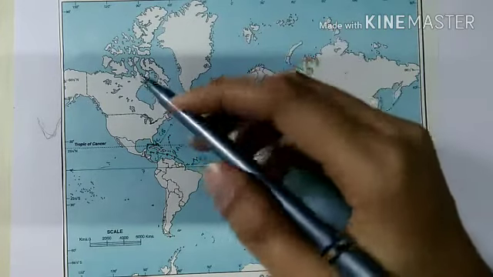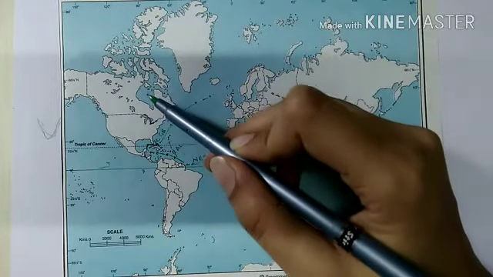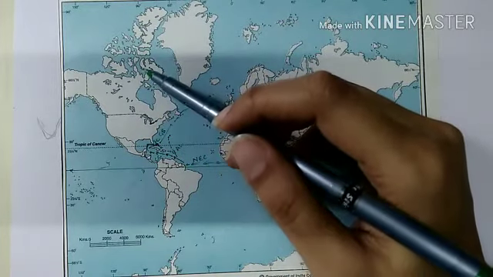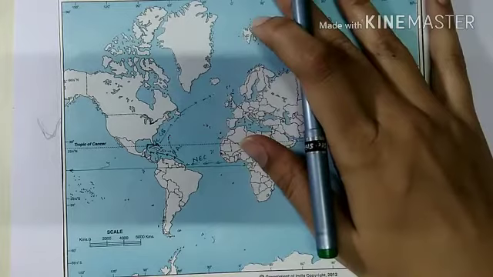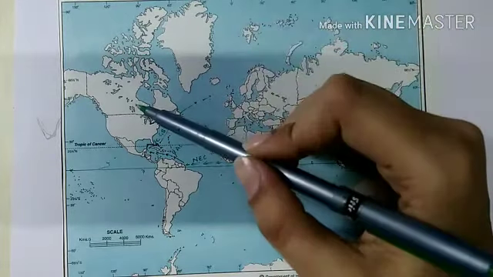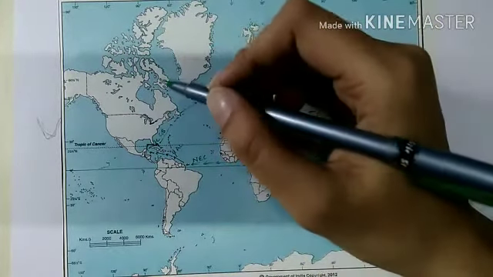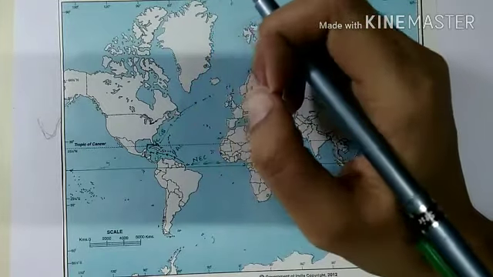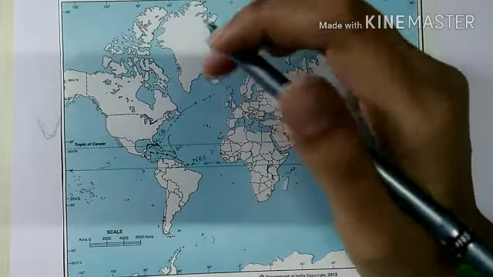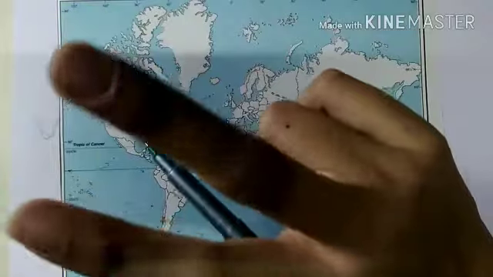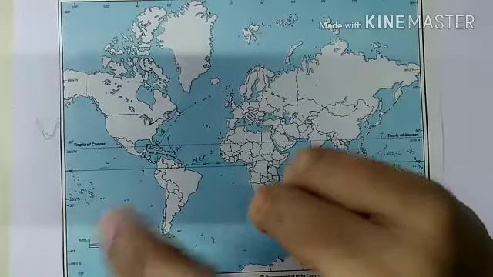Now, near 40° north latitude, in the Central Atlantic Ocean, by the orographic obstruction of the Mid-Atlantic Ridge, the North Atlantic drift bifurcates into two branches, that is, northern and eastern branch.